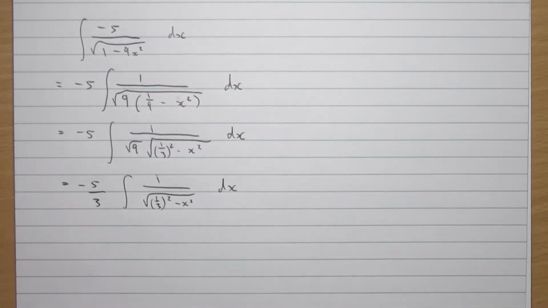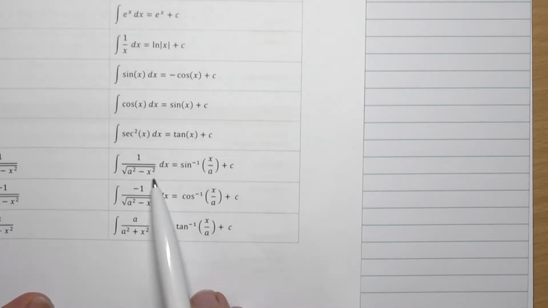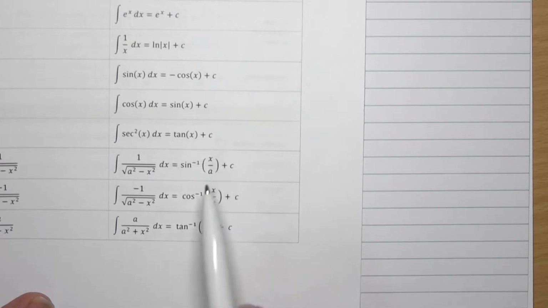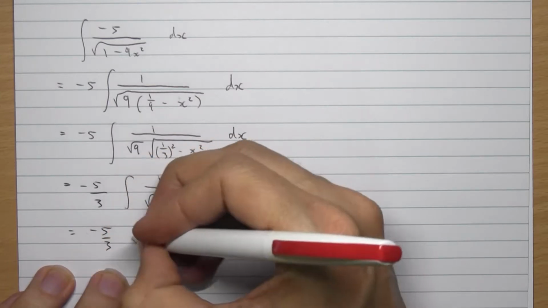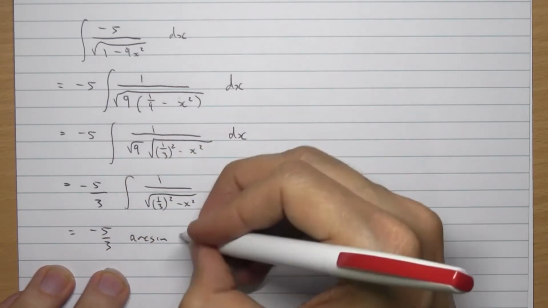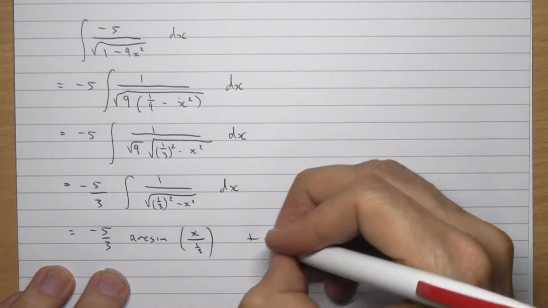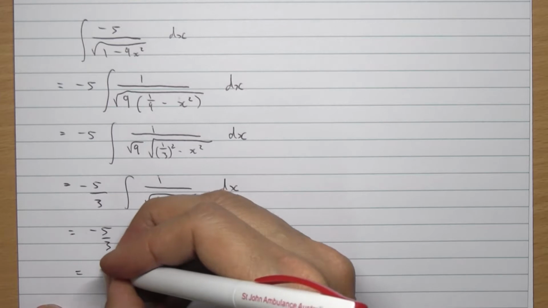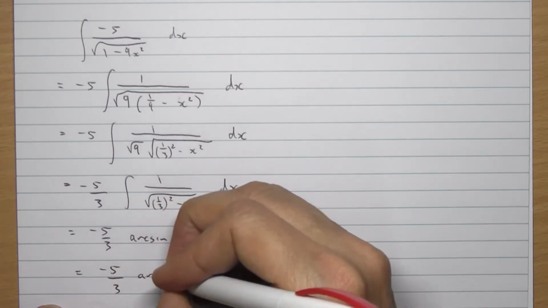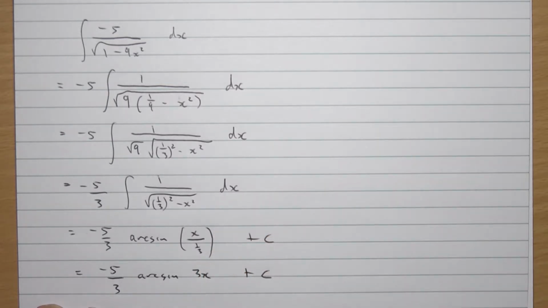Okay, now I can apply my rule. 1 over the square root of a squared minus x squared is arc sine of x on a. So that is minus 5 on 3 arc sine of x on, well, a is 1/3. Well, if I'm dividing by 1/3, that's the same as multiplying by 3. Arc sine 3x. And you may or may not put brackets around, it's up to you.